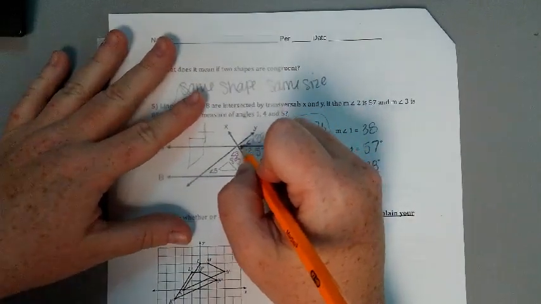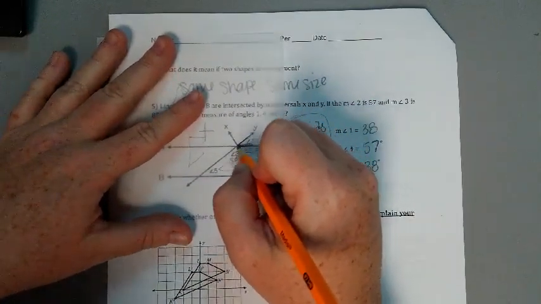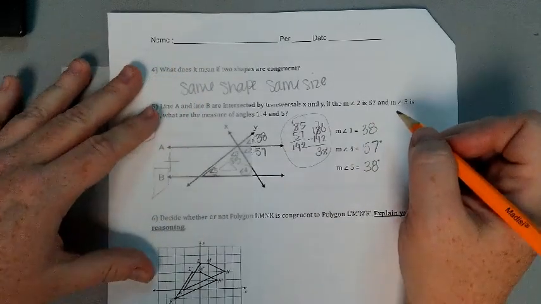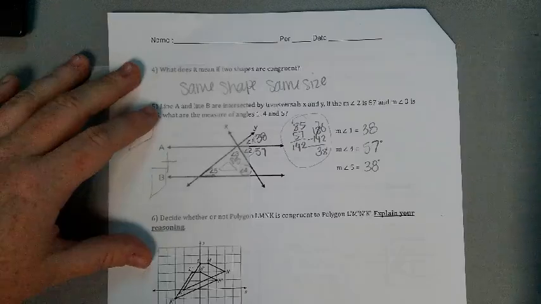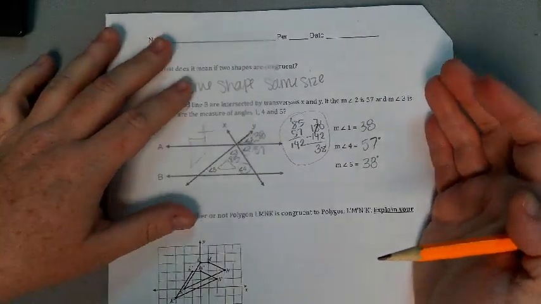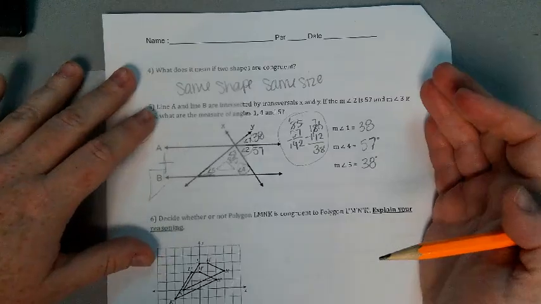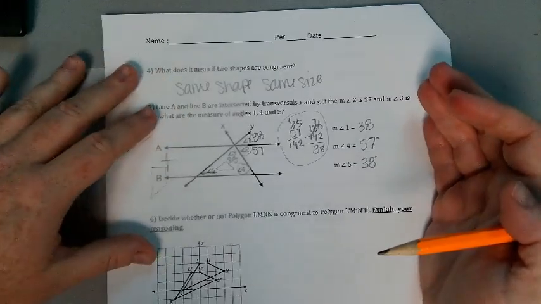Corresponding angles in the same spot, other line, they're going to be the same. Those are corresponding angles. We haven't talked a ton about it. I've only used the name once or twice. It is a last year term, but they're on the same spot, different line. They are the same measure.